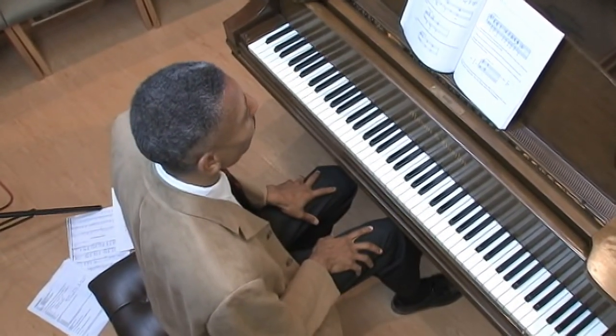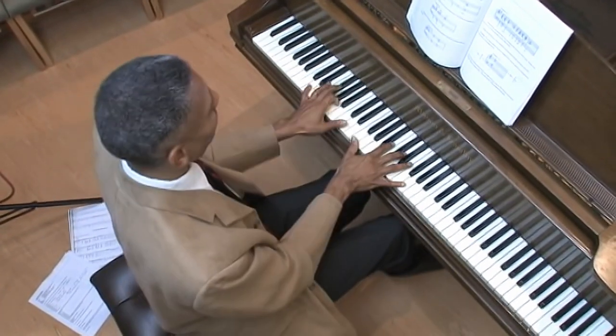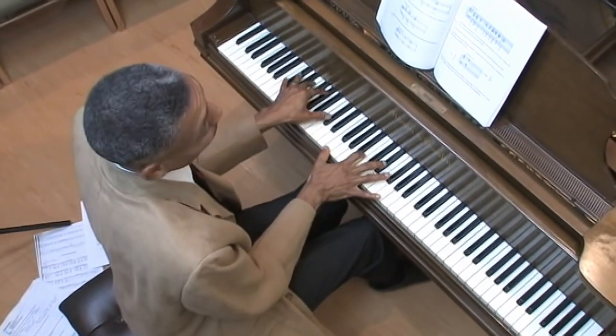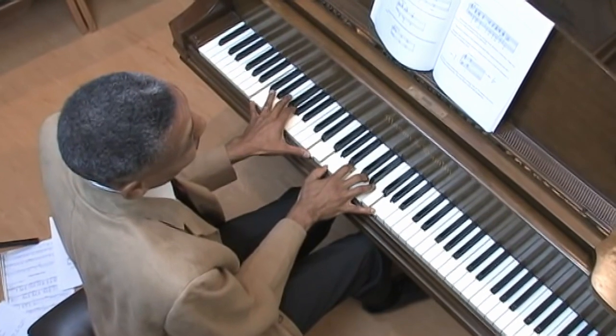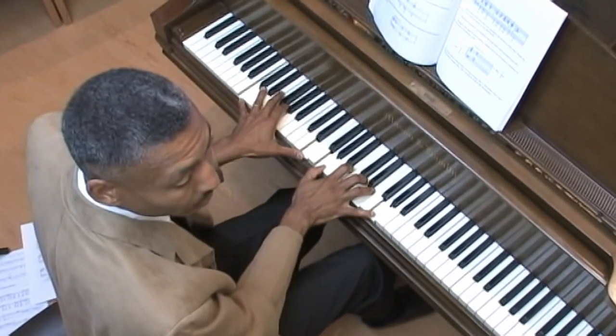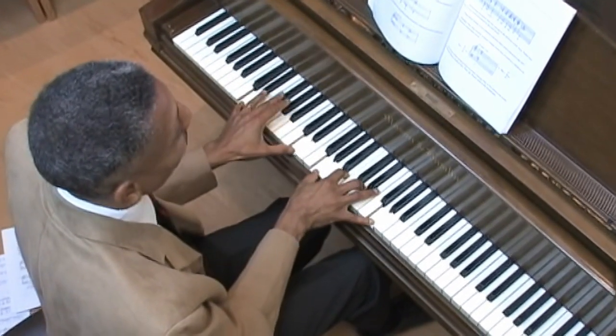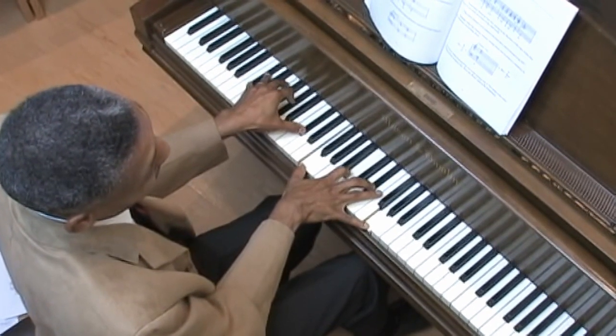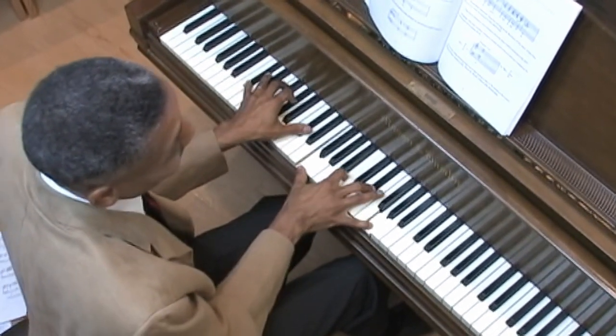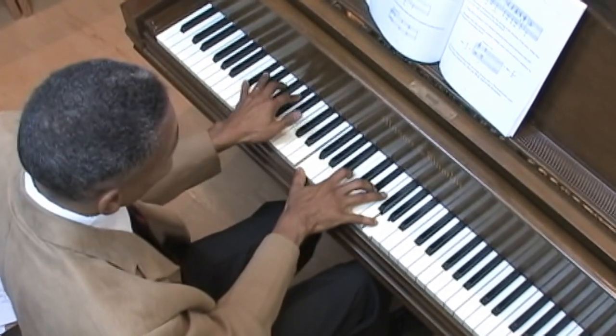Example 111. You'll hear something here that's very common. There's that tritone substitution, but it's with a different voicing. Augmented tritone substitution.